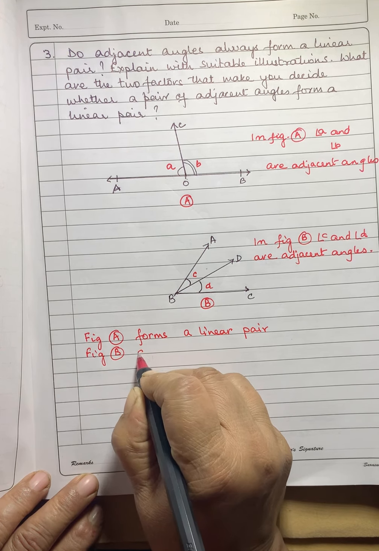For that, what are the two factors that make you decide whether a pair of adjacent angles form a linear pair? The first factor is that they must be adjacent angles.